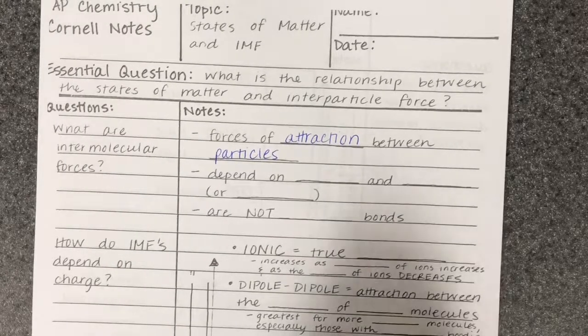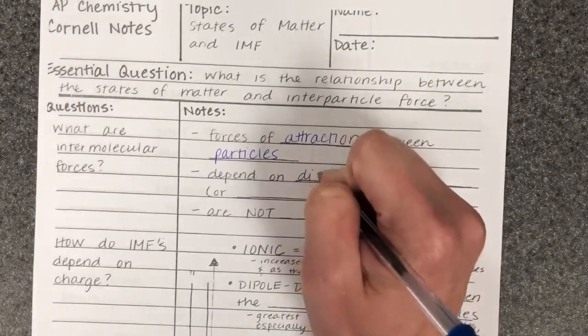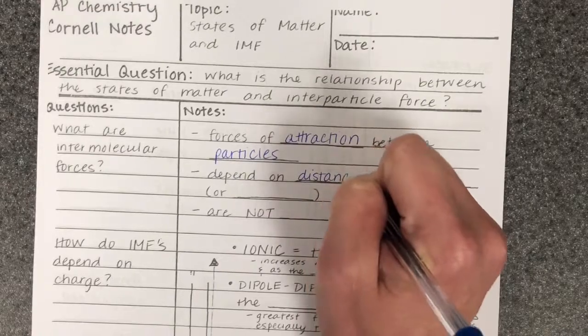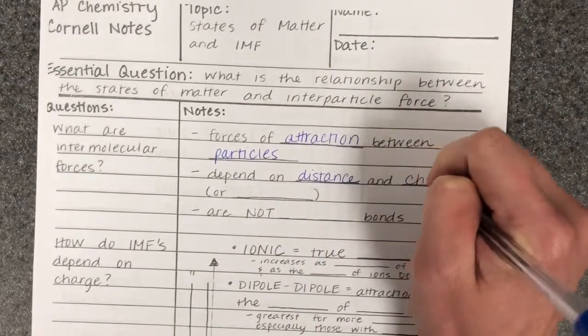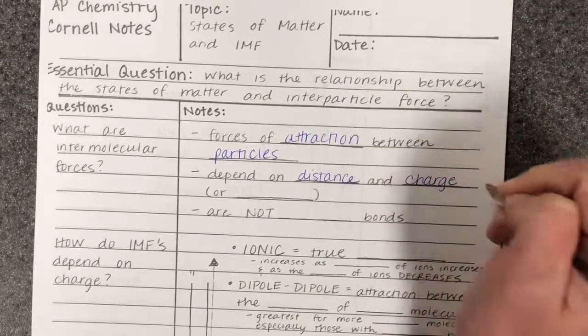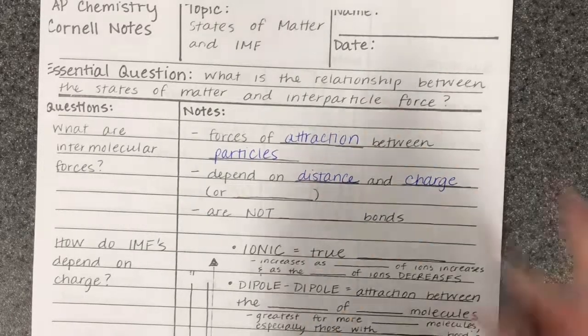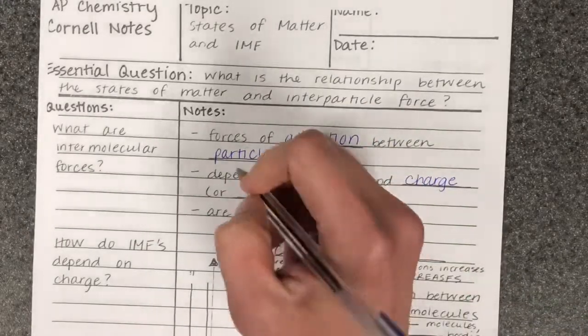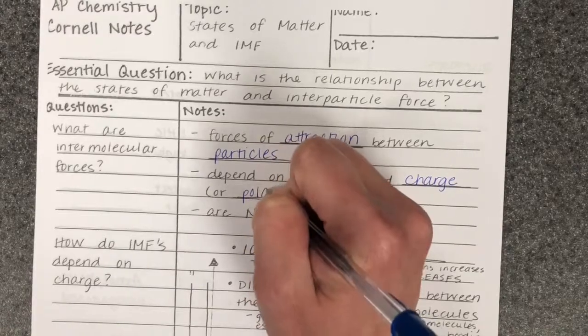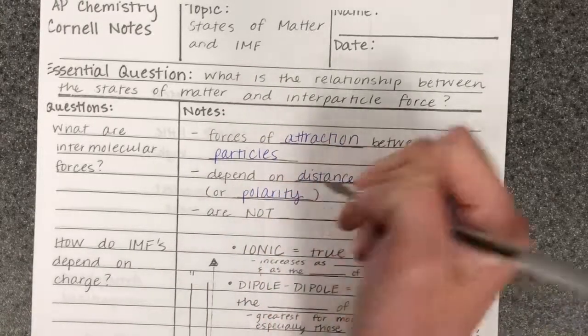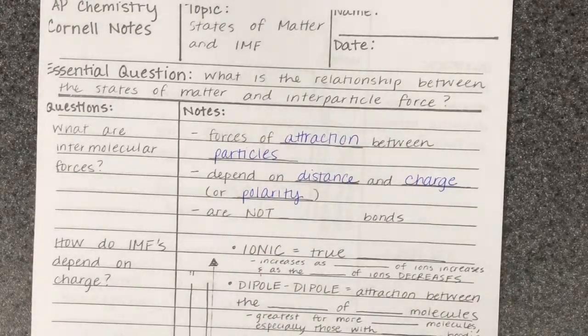Okay, so they depend on the distance between those particles and the charge. Right, so all forces of attraction, Coulombic attraction, depend on those two variables, distance and charge. Now in this case, charge could actually not be a true charge. It could be the polarity of a molecule and the strength of that polarity, okay?